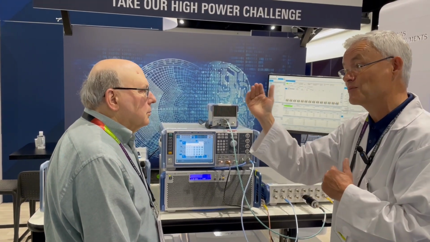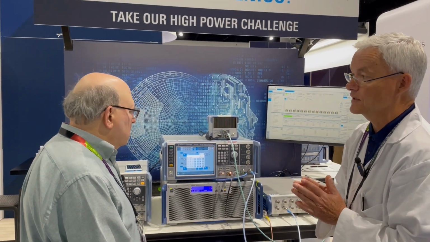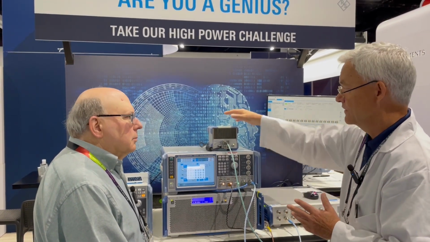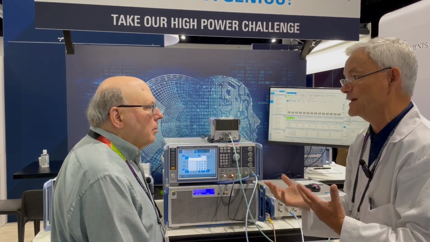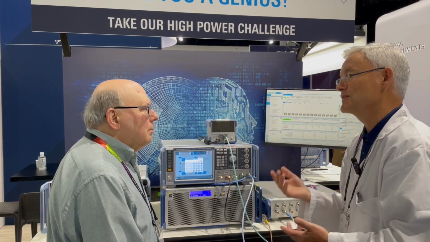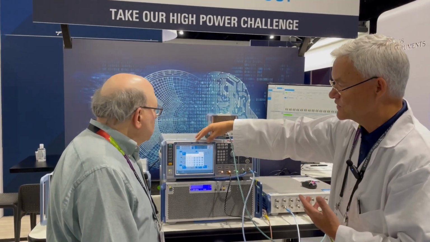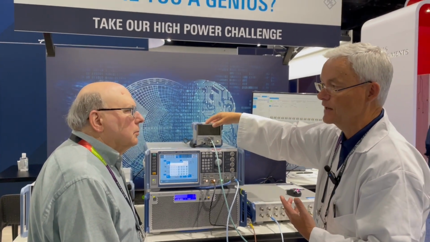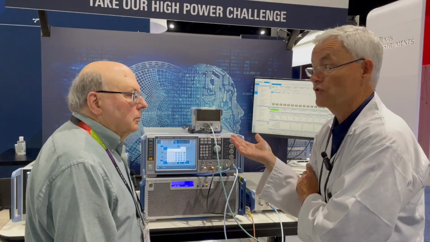So this gives you much more headroom and therefore will give you a better EVM performance compared to this one. And this is what we do as part of Genius test here, to make the audience aware of how to balance a good trade-off between signal generator and amplifier in order to get the best performance, for example, for your RF component testing.